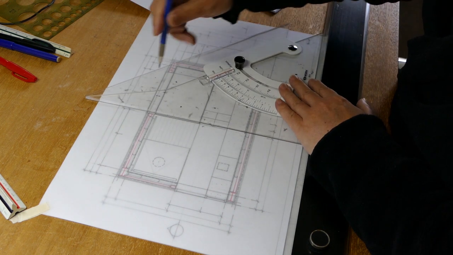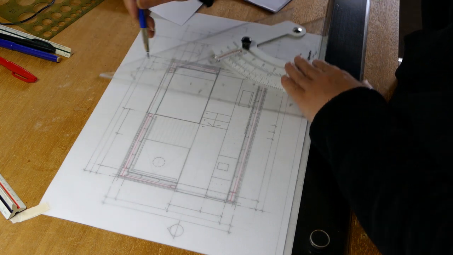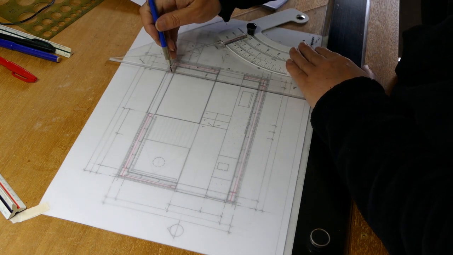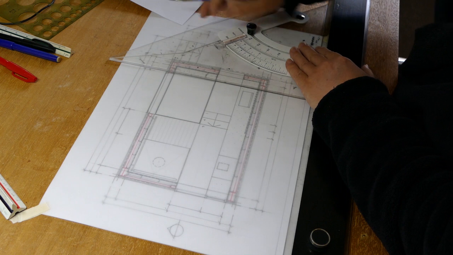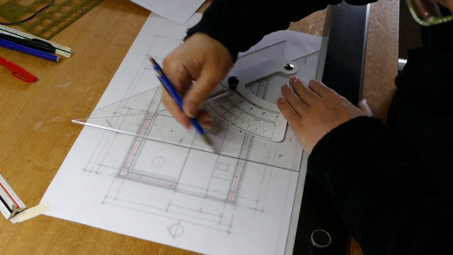Okay. So this is a bathroom window. Somewhere there, and then shower.